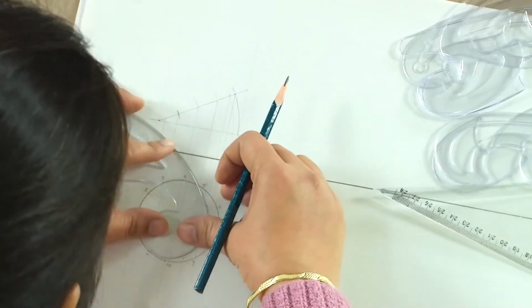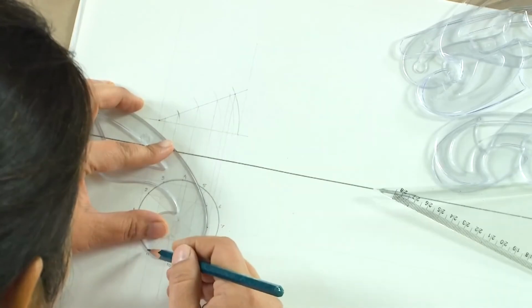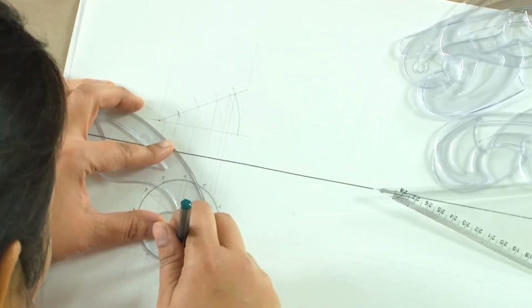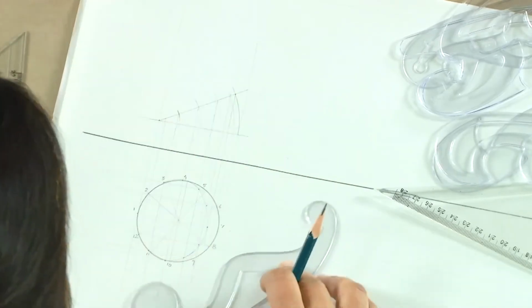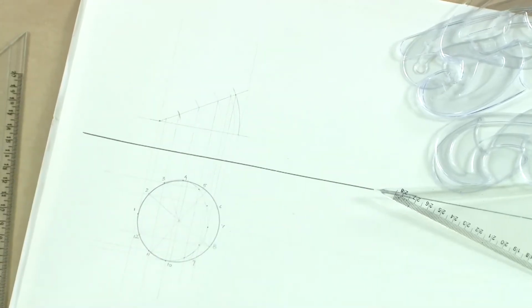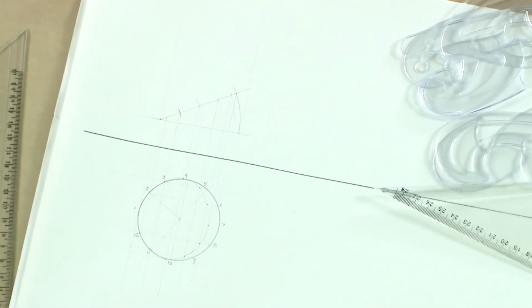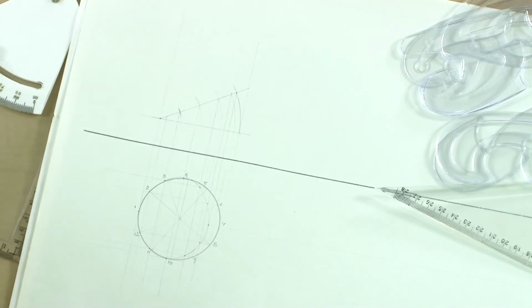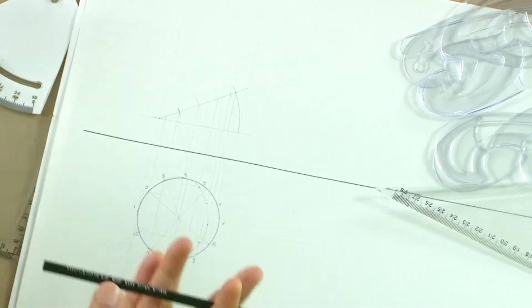So if you see this, we have been able to match up the points onto this curve fairly well. So now if I darken it, ideally you should be darkening using the French curves only.